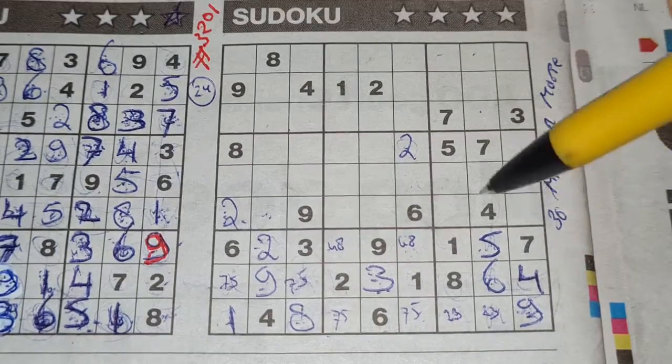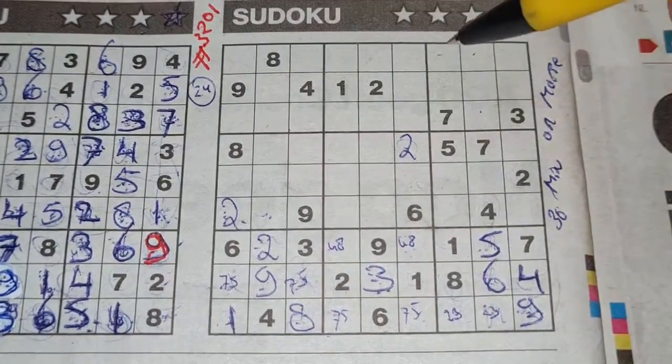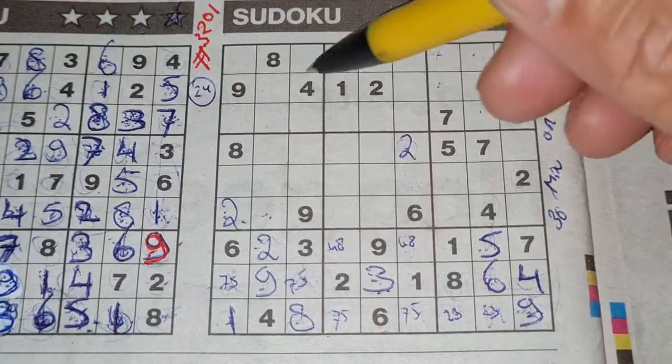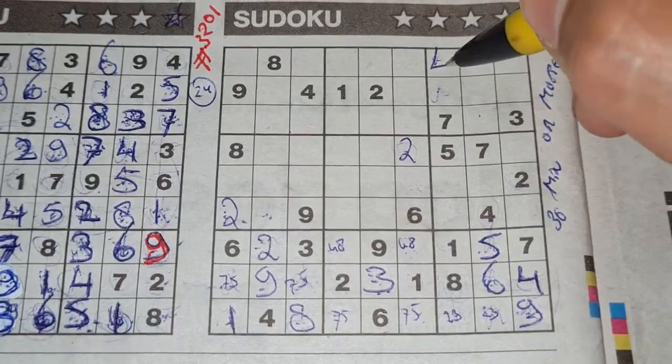So we have a 4 in the last column, 4 in the column next. So in that column, the only 2 places for the 4 should be here or there. We see there 4, no 4 there, 4 should be here.